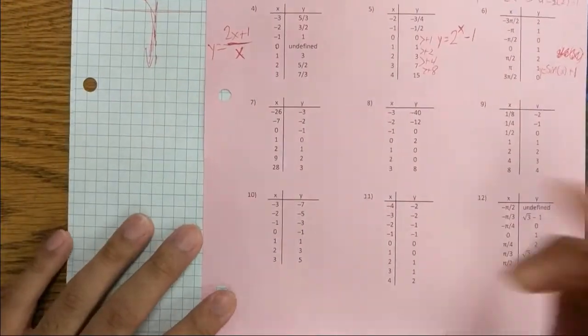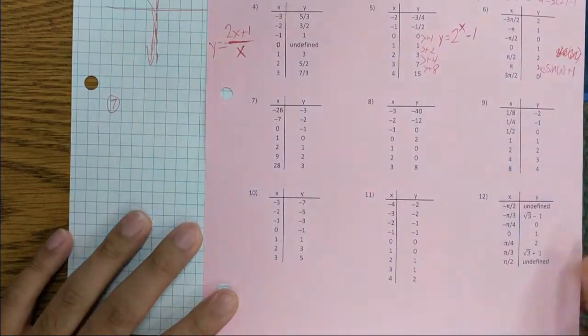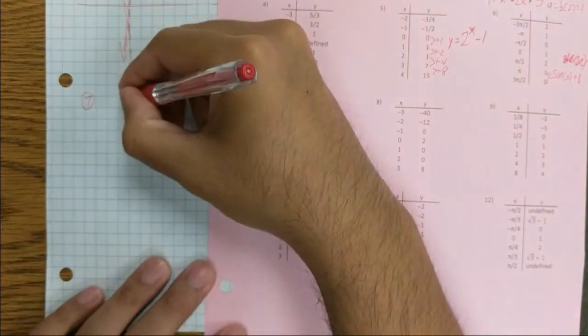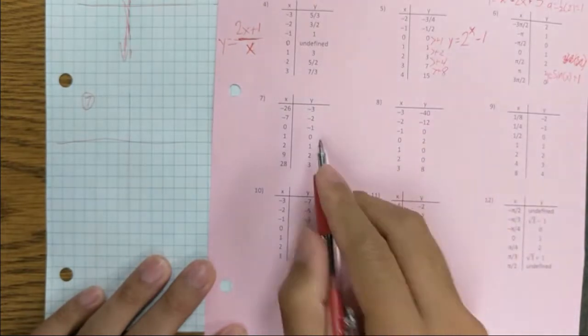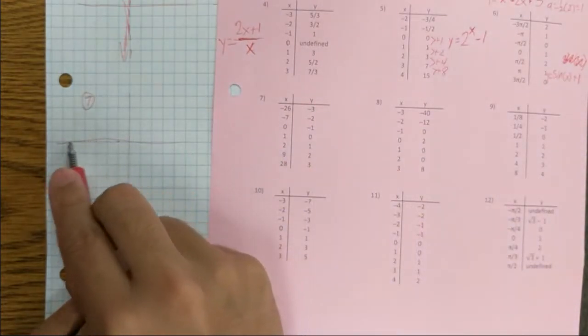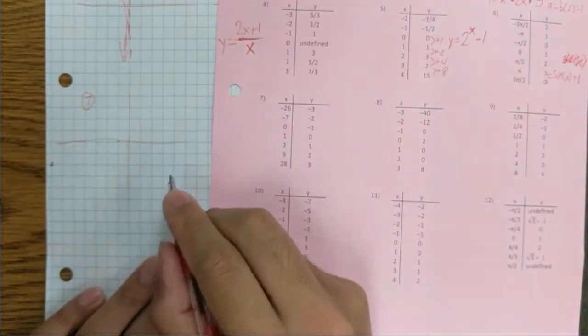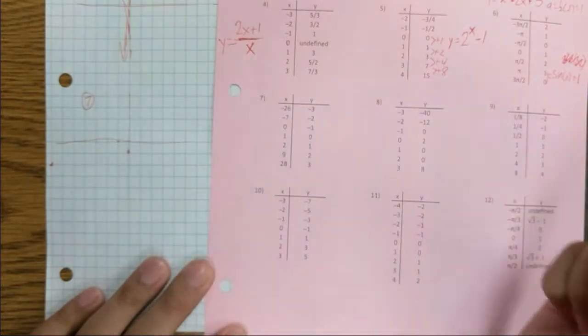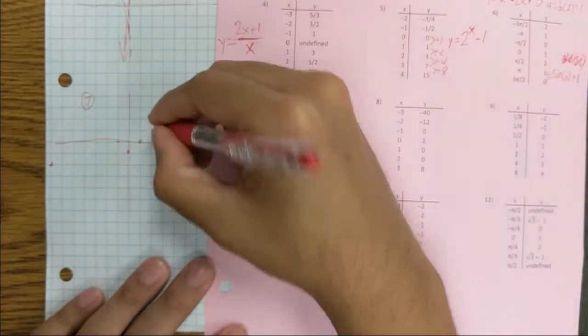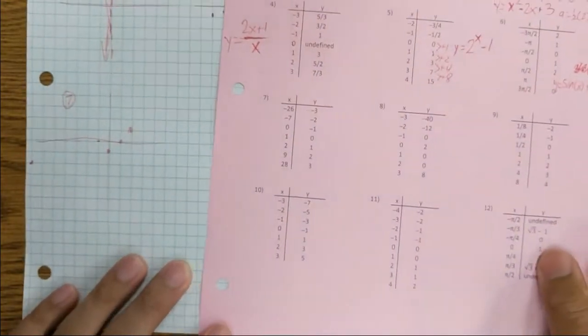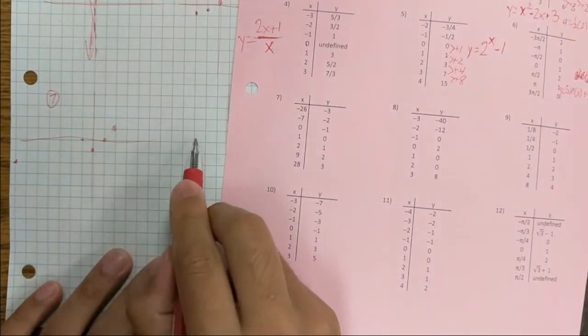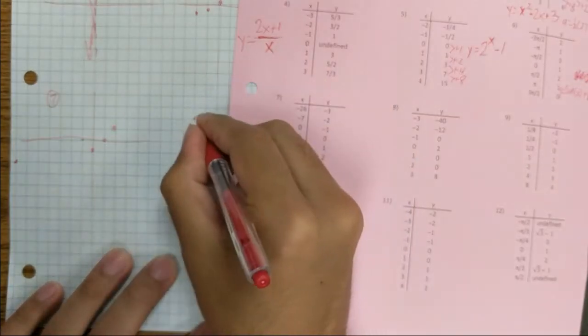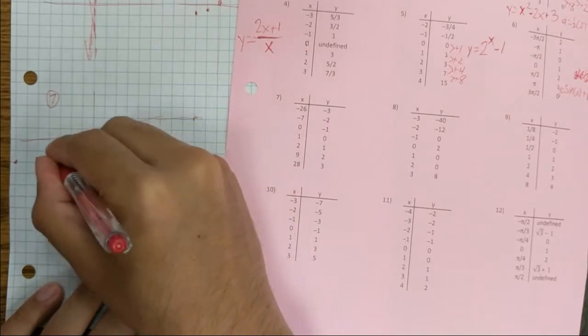Okay, moving on to 7. Let's see, so those are some big numbers. -7, -2, 0, -1, 1, 0, 2, 1, and 9, 2. Okay, looks like cube root to me.